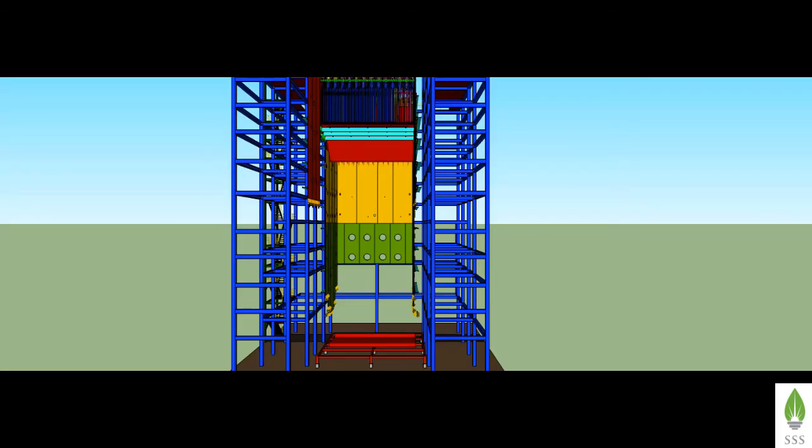Now we have to close the furnace rear wall. Lift the lower arch panel followed by rear wall intermediate panel and burner panel.